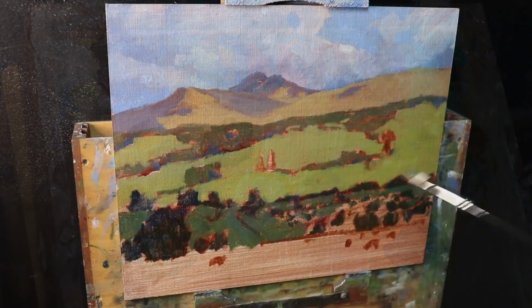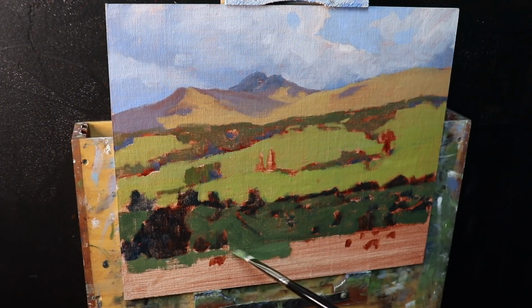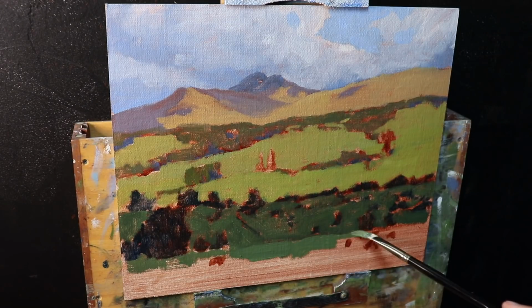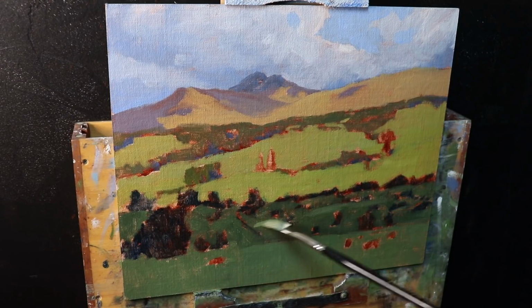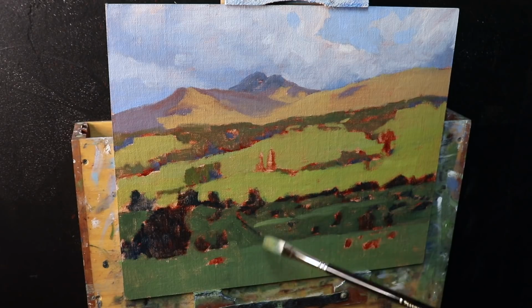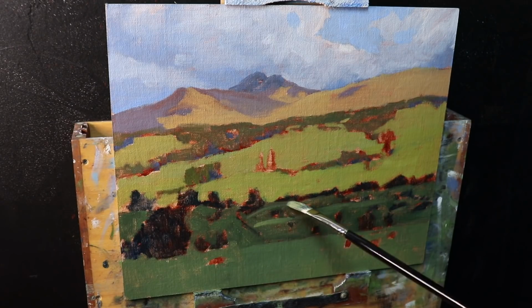I mark in the foothills and the field in the foreground with a number 5 flat brush. I make the grass in the field in the foreground a little bit lighter in value than the foothills, and then I mix in a little bit more titanium white into the mix in order to paint some reflected light in some of those hills, which is going to help create a more 3-dimensional form.